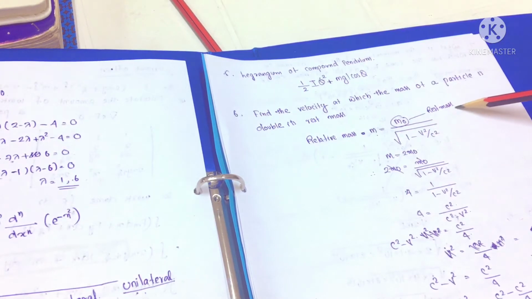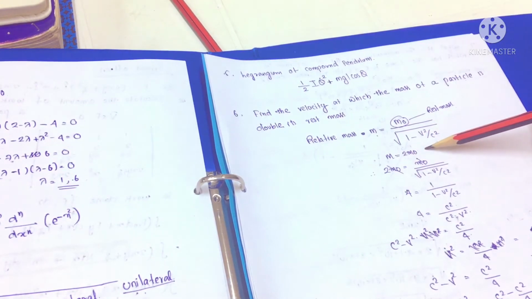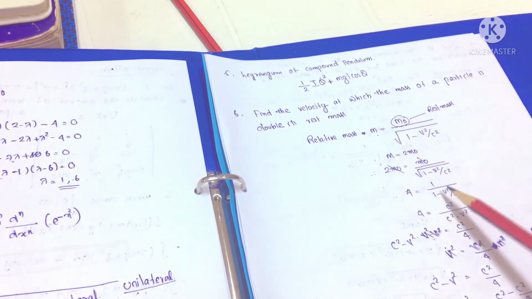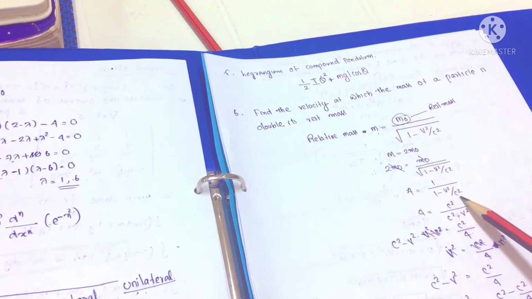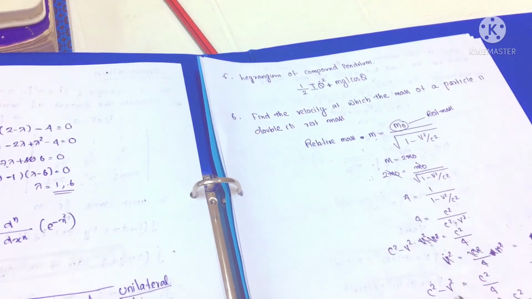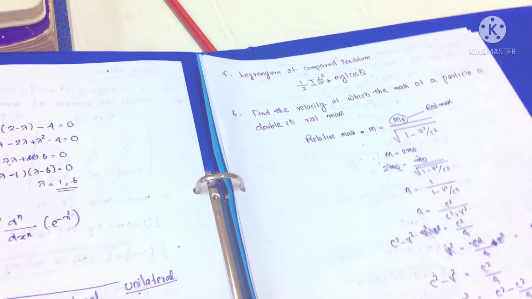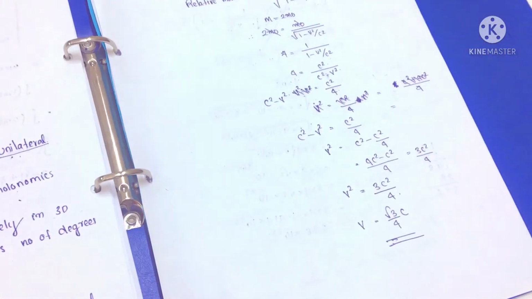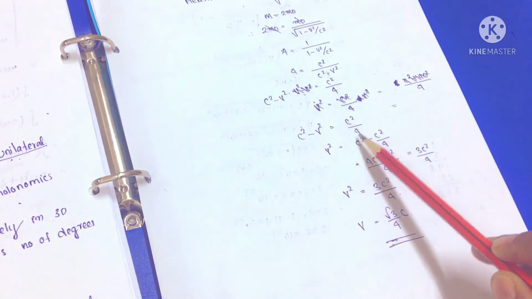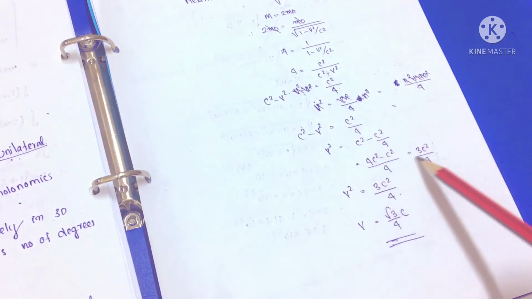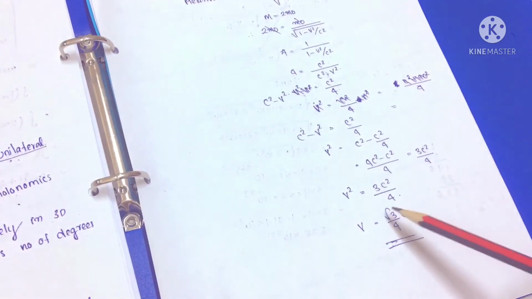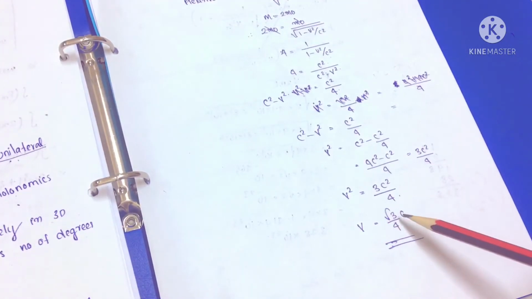Next is: find the velocity at which the mass of a particle is double its rest mass. I just solved it. The relativistic mass m is equal to m0 by root of 1 minus v square by c square, where m0 is the rest mass. Then I substituted. You can see all the steps I did here. Meanwhile, I made some mistakes, then I corrected them. Finally, I wrote root 3 c by 4, but it is not 4, actually it is 2. Root 3 c by 2 is the answer.